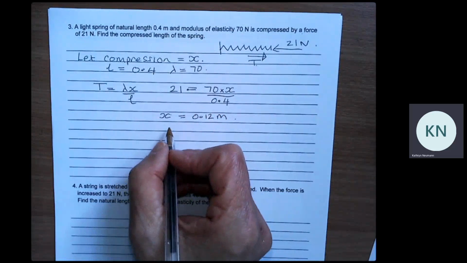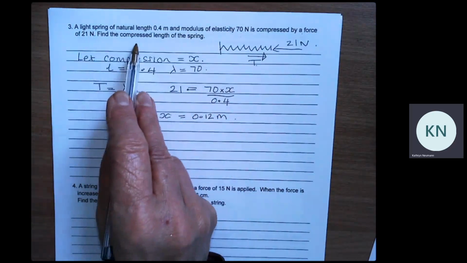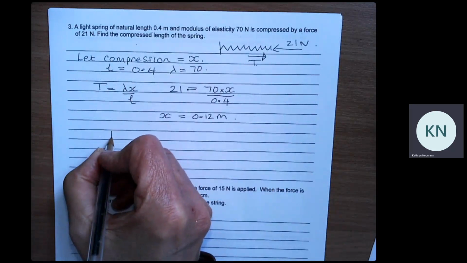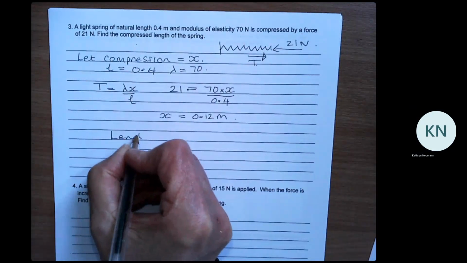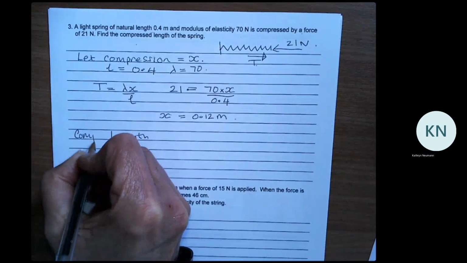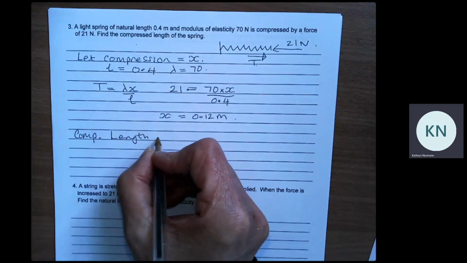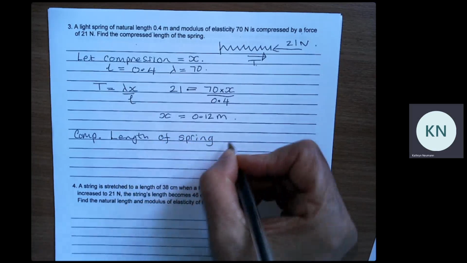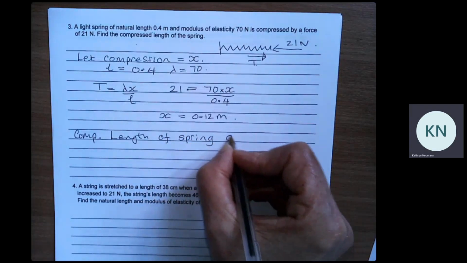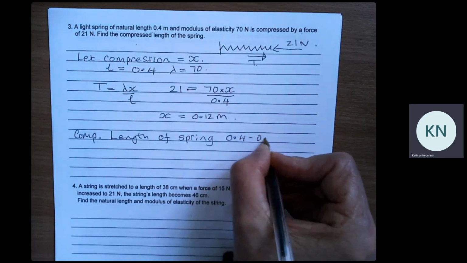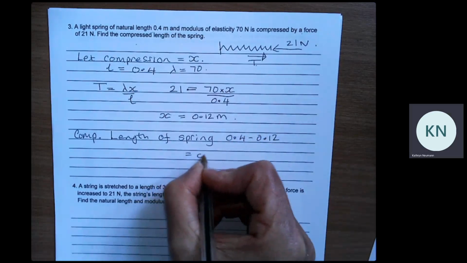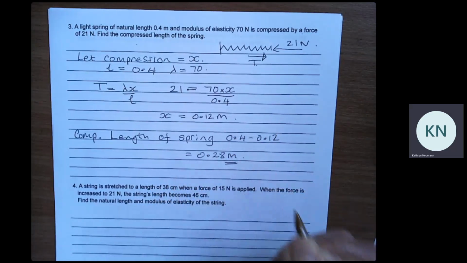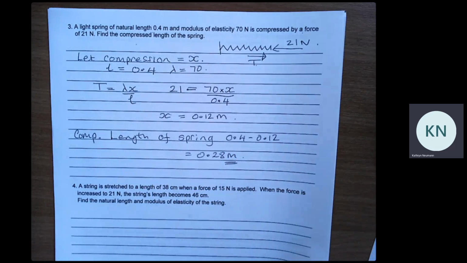Again, have we answered the question? Not quite. It asks for the compressed length of the spring. We put compressed there just to make it clear that is what we're finding. The length of the spring is going to be 0.4 minus 0.12, which is 0.28 metres. Very important to put the units in because we could have been working in centimetres.